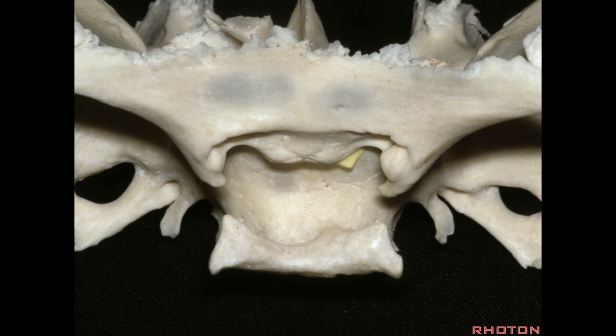That's a middle clinoid that can sometimes ossify over to the anterior clinoid and complete a bony ring around the carotid at the roof of the cavernous sinus. Laterally, we're looking at foramen ovale in the roof of the infratemporal fossa.